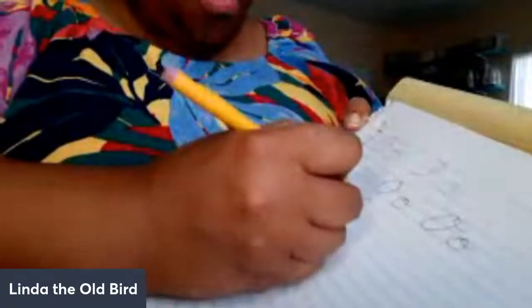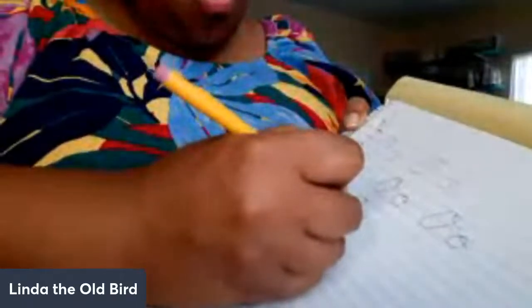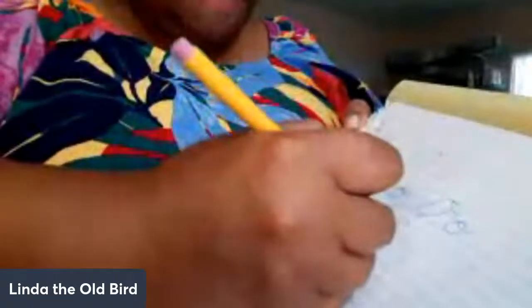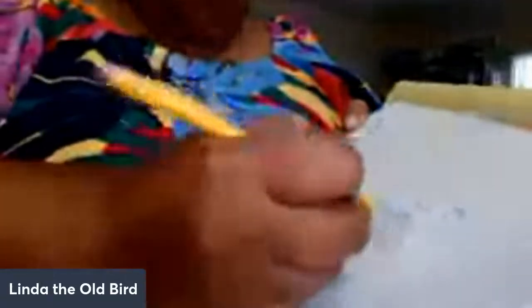I was getting ready to say Oscar starts with the letter O. Trying to think of names that start with the letter O. Do you know any? O.